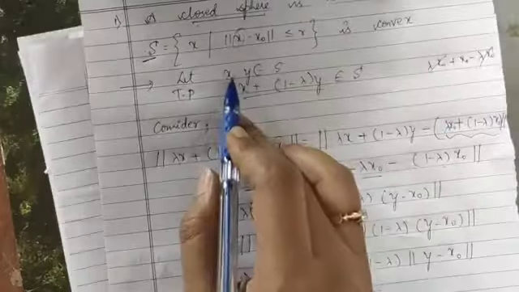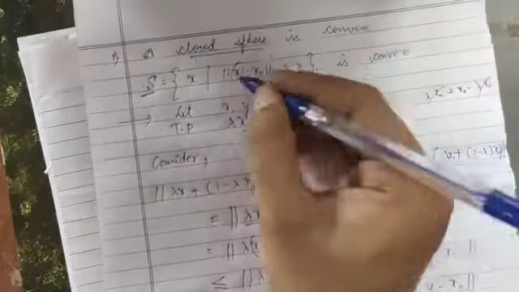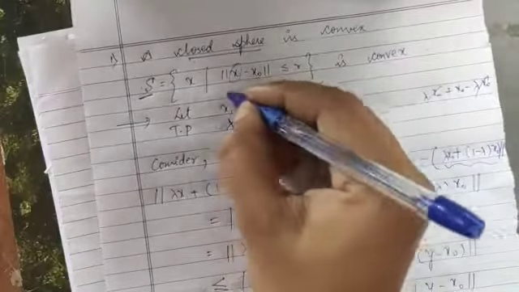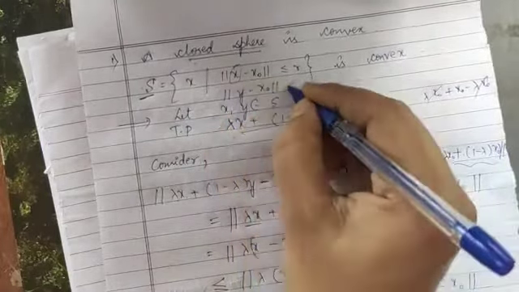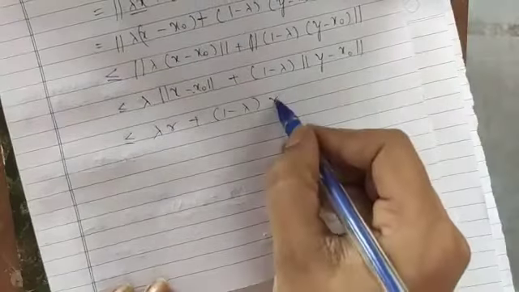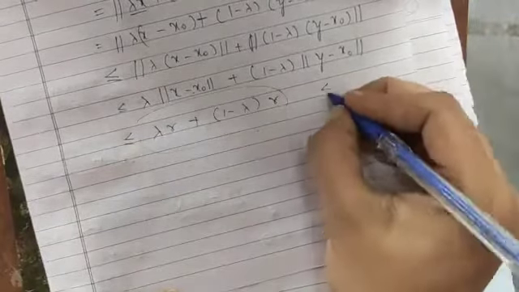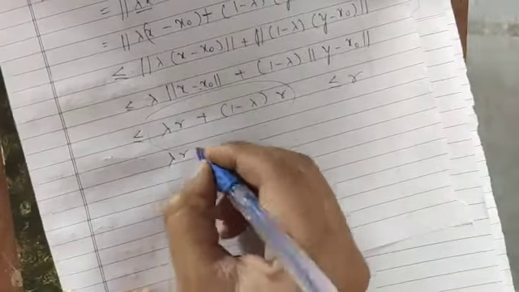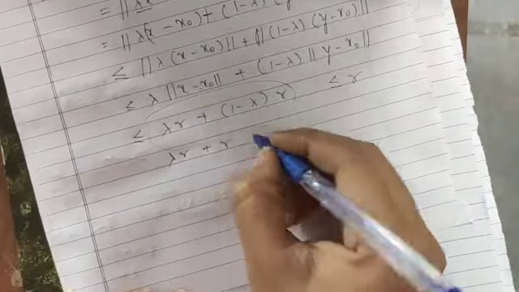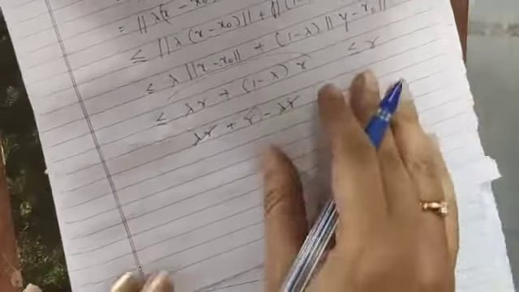Here we have considered y also. If you consider the point y also, then norm y minus x naught is also less than or equal to r. From that I have written r directly. So this whole term is obviously less than or equal to r. You can write it like this, right? Lambda r plus r minus lambda r. Lambda r gets cancelled. You will get r.